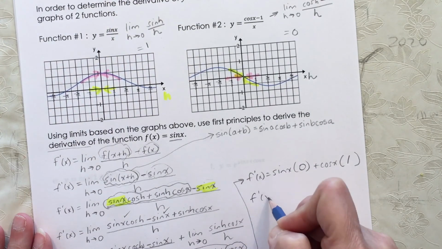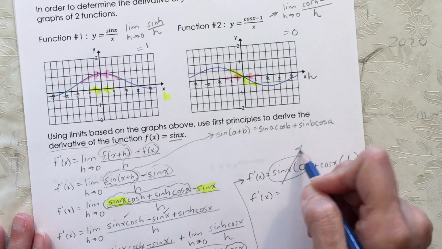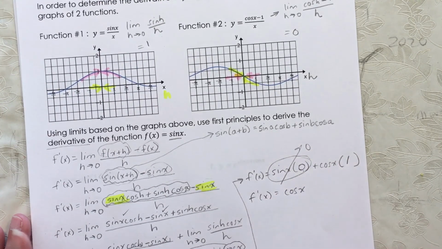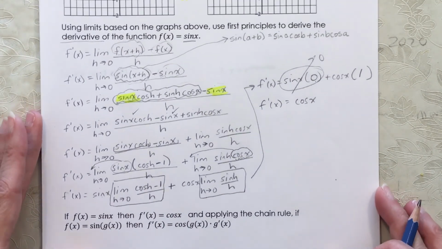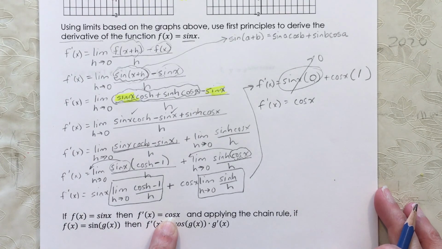which means that f prime at x, sine of x times 0 is just 0, so that term is 0, plus cos of x times 1 is just the cos of x. So that's pretty amazing. So that means that if f at x is the sine of x, then f prime at x is the cos of x.